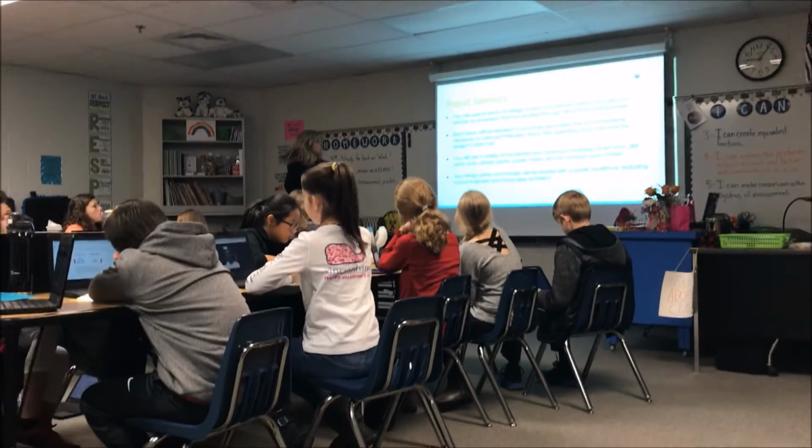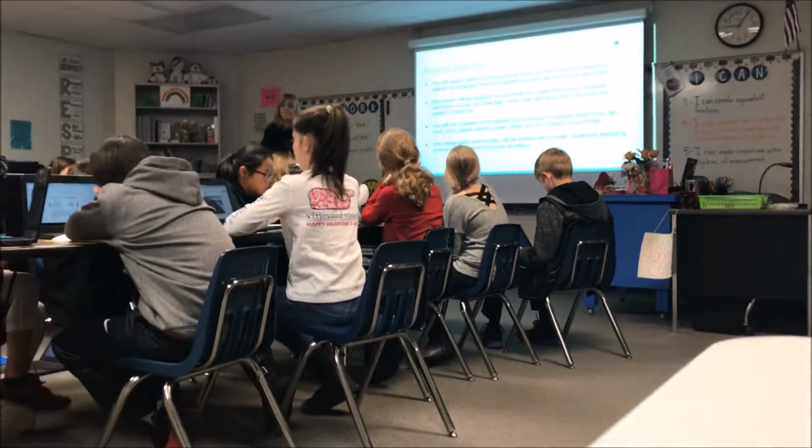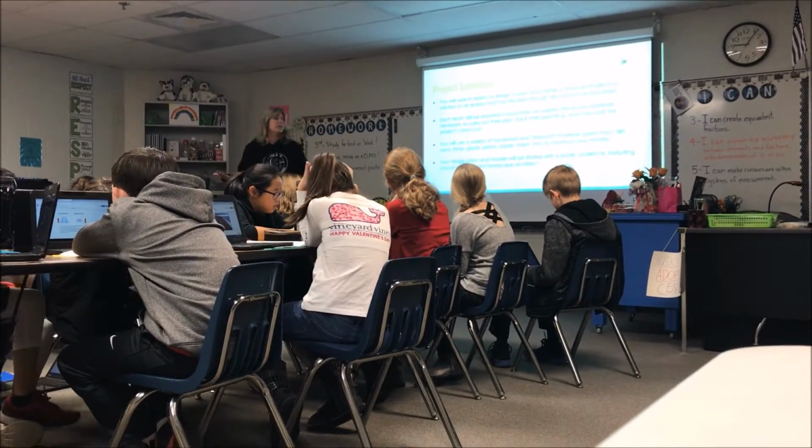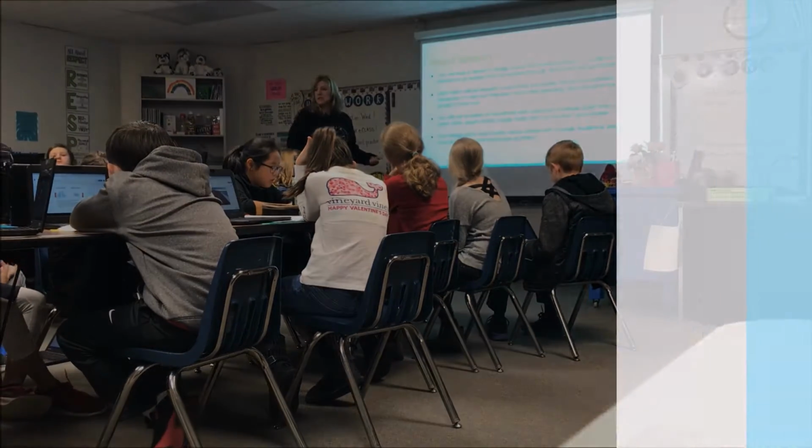You're going to be working in teams to design a plan and create a physical model of a solution to an erosion problem that has resulted through destructive processes.